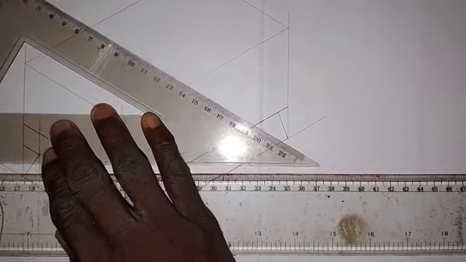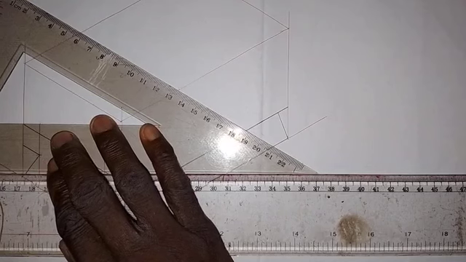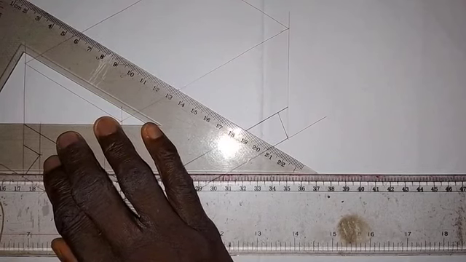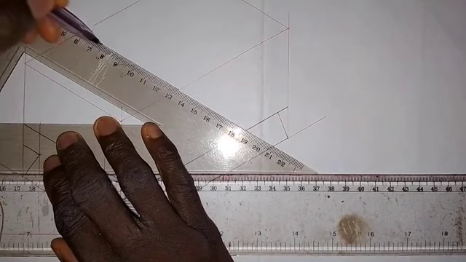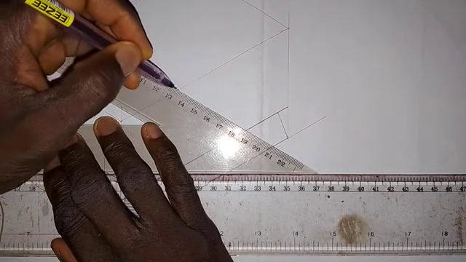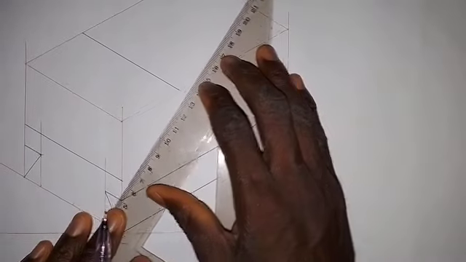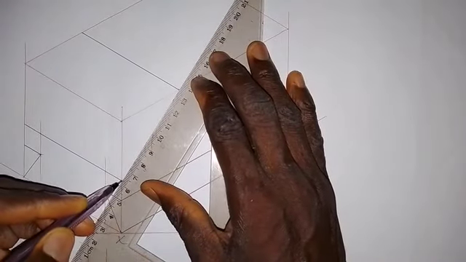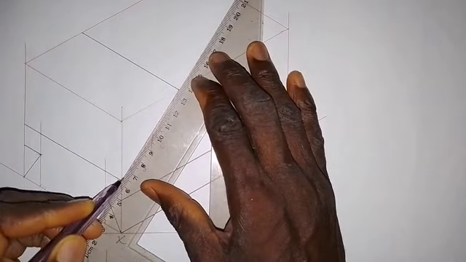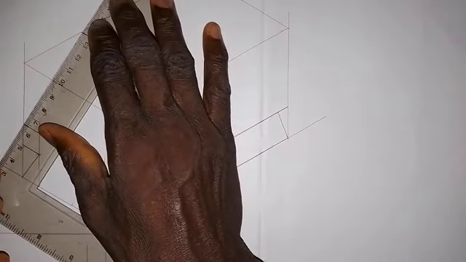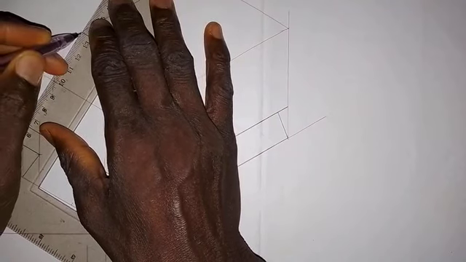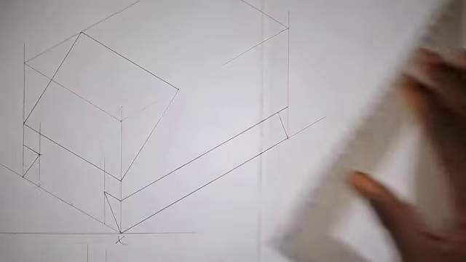Okay, so I'll transfer this to the other side. So I'm going to make it a thick line at once because you can see that line. So I'll make it a thick line at once like this. Then we are going to join this together. So this is a non-isometric line. Also, I will connect this together like this. Alright.